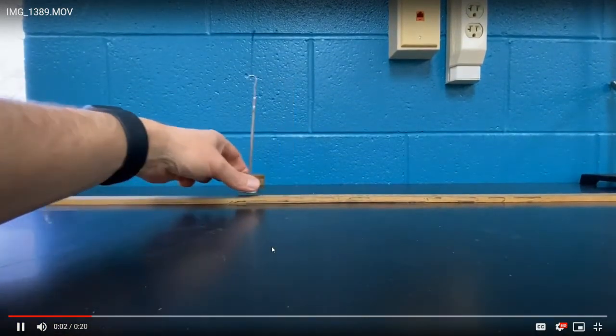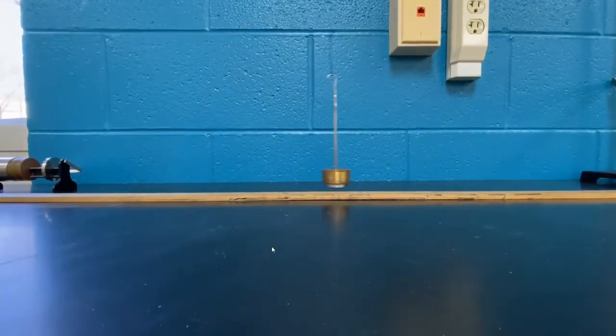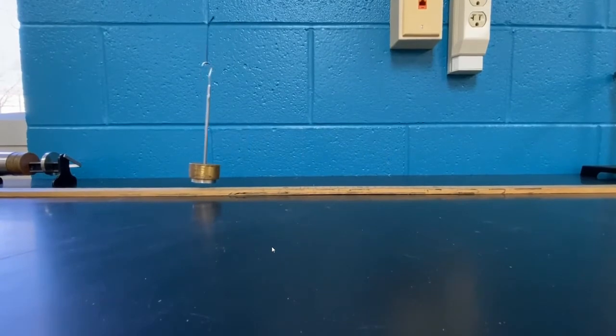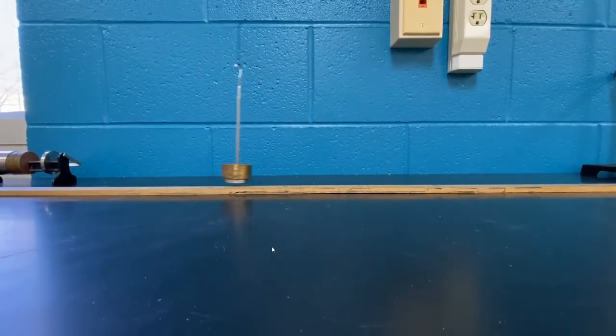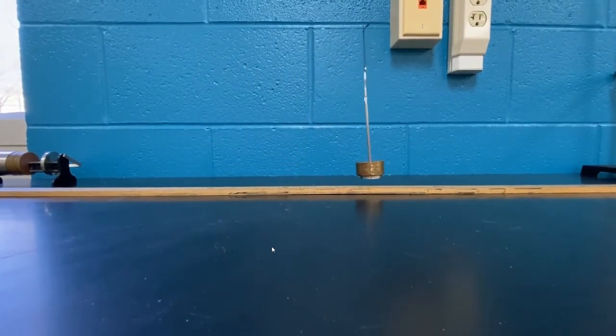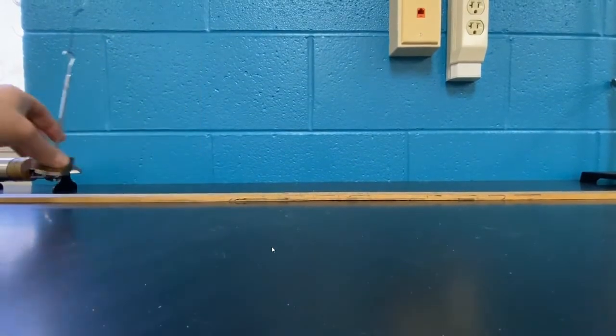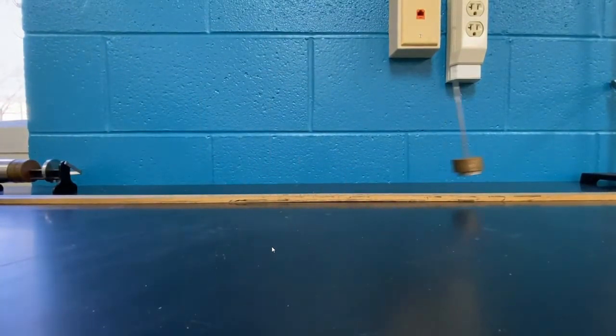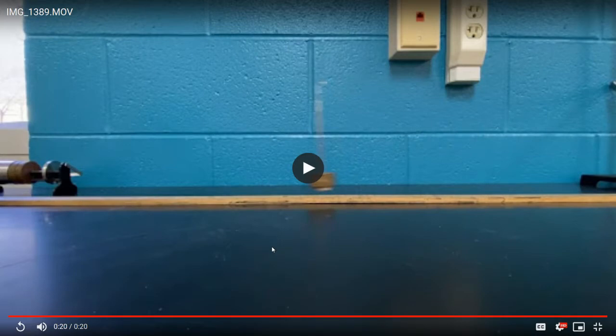I want you to realize that when we say a pendulum moves in simple harmonic motion, it's only an approximation. Simple harmonic motion is a linear motion. Notice, as I make the angle that the pendulum goes through bigger and bigger, the less this is truly simple harmonic motion because there's an up and down component as well as a side-to-side component.